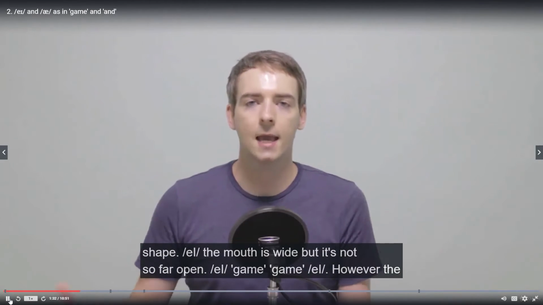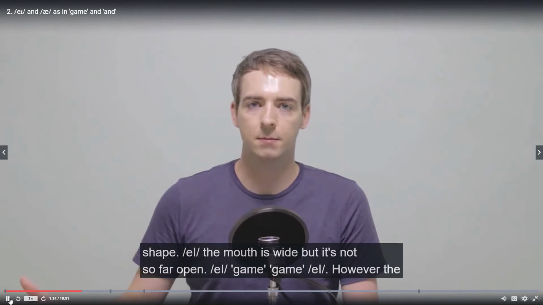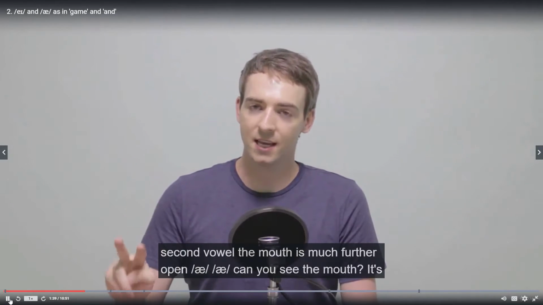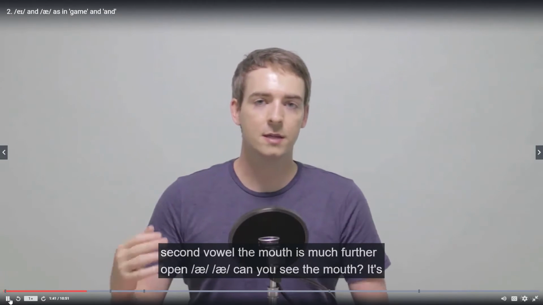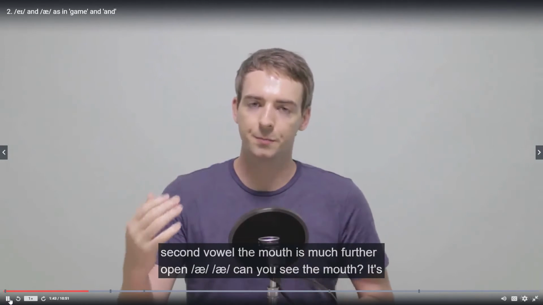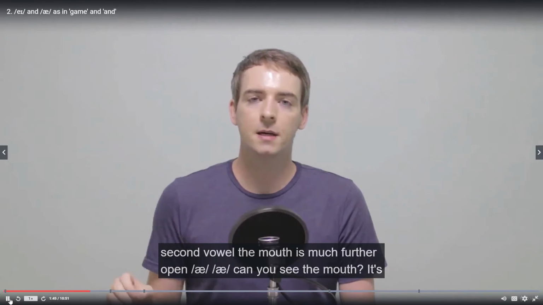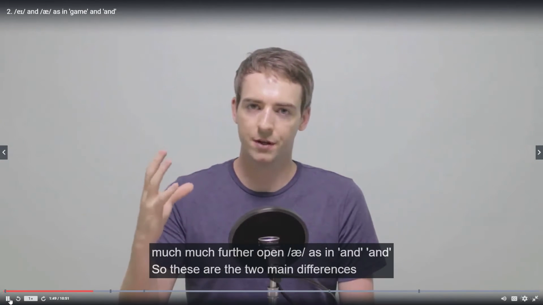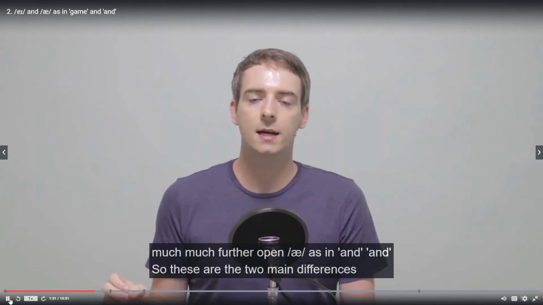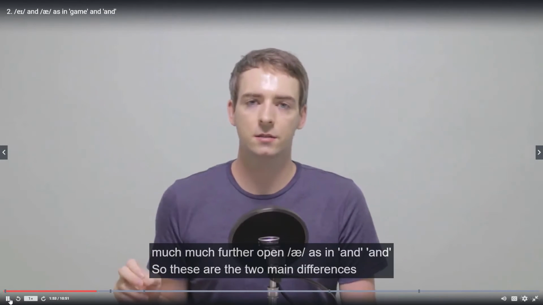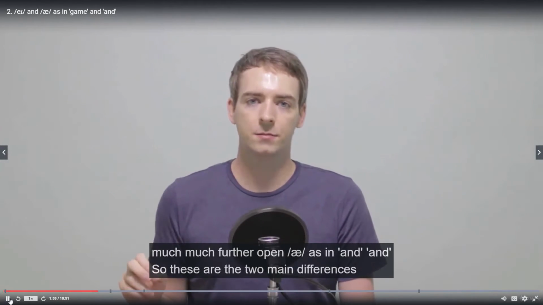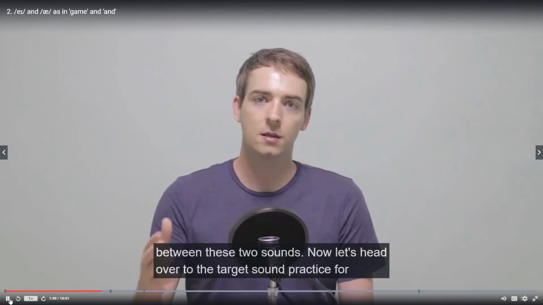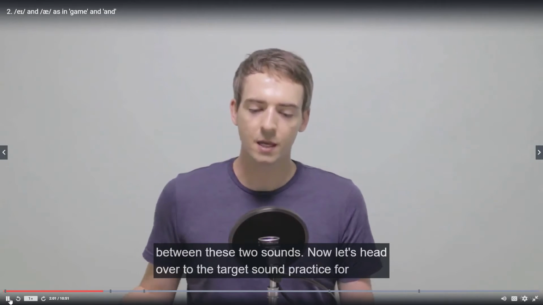Game. Game. However, for the second vowel, the mouth is much further open. Can you see the mouth? It's much, much further open. A, as in and. And. So these are the two main differences between these two sounds.